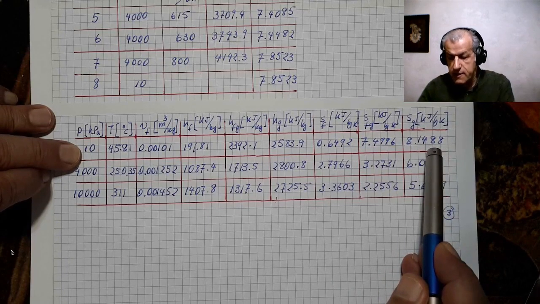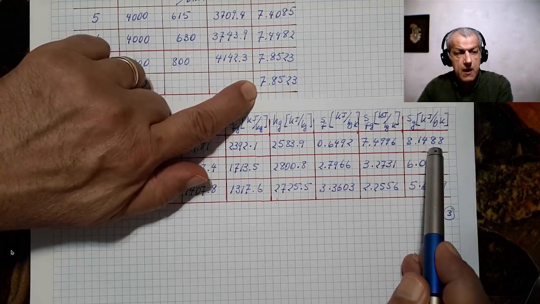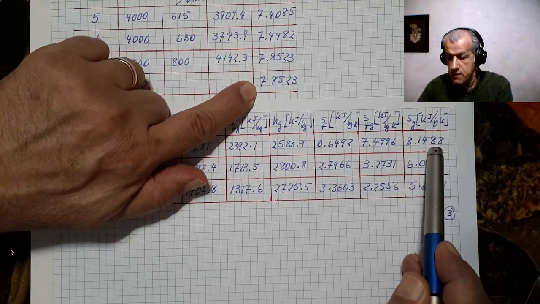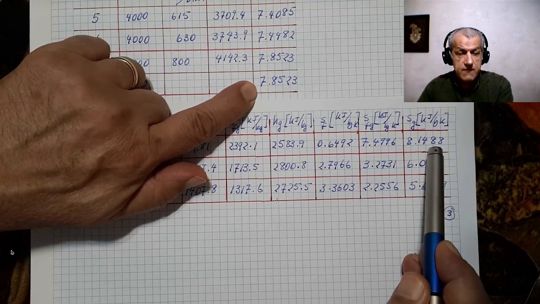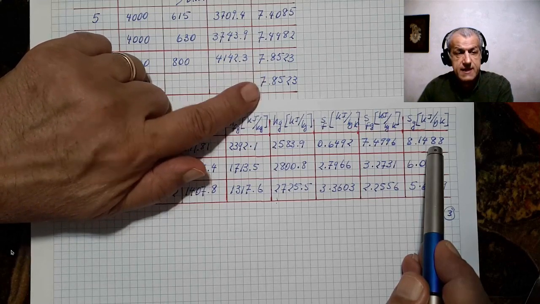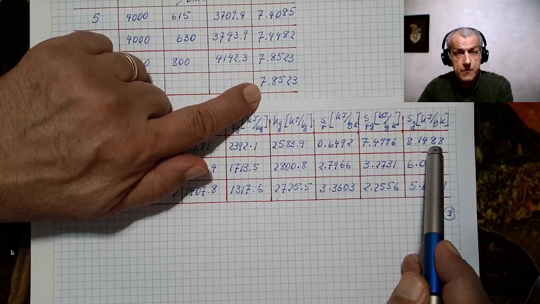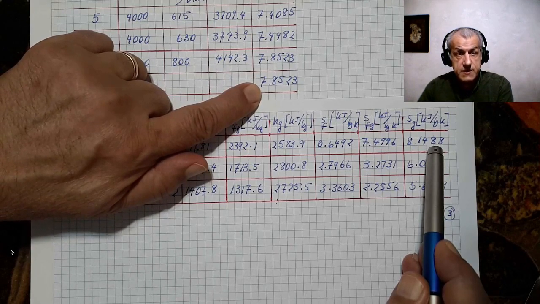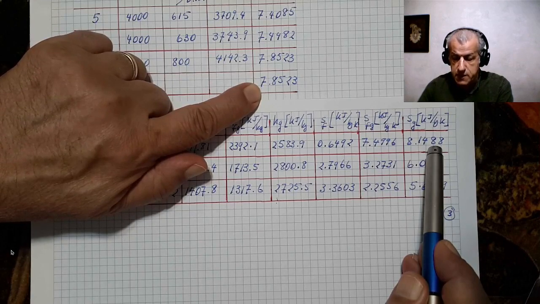So we learned that since the entropy of point 8 is smaller than the entropy of saturated vapor, this point is still in the saturated range and is not superheat.